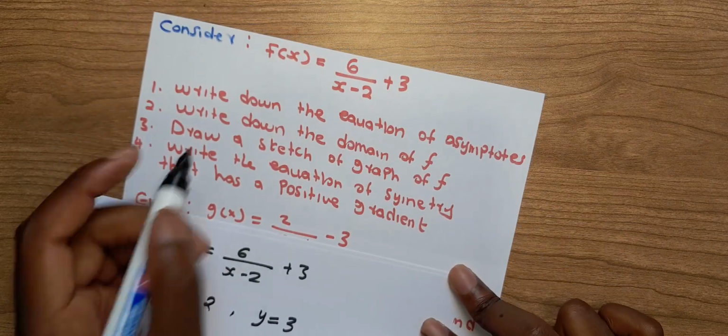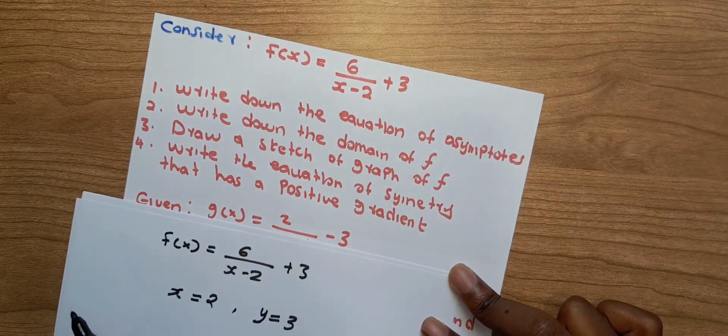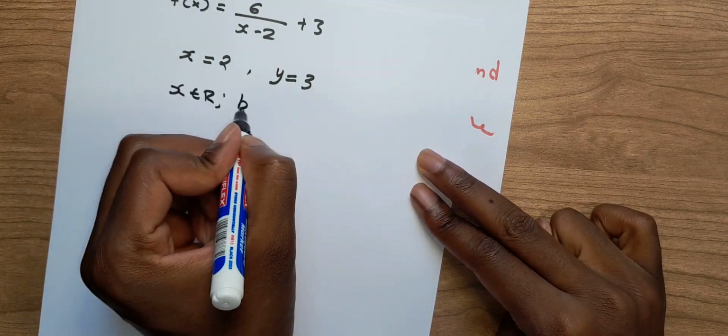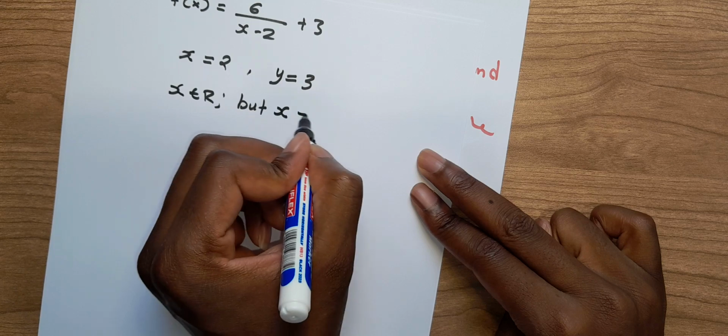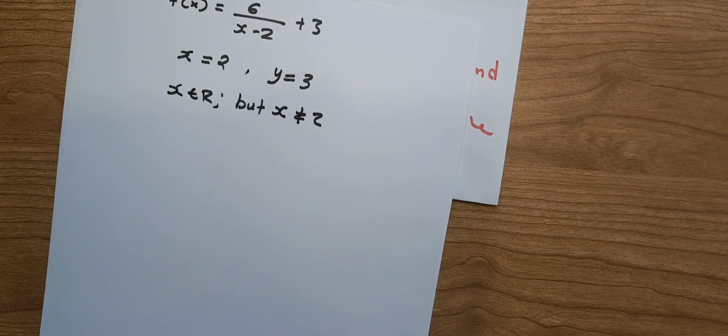The second question says, write down the domain of f. What is the domain? The domain is the set of x values where the graph exists. So I told you, we will write x is a real number, but not at x equals 2, right? That's how you do it all the time, right?